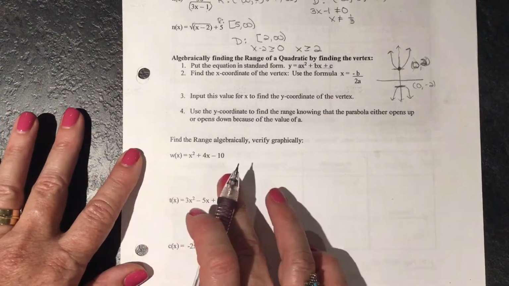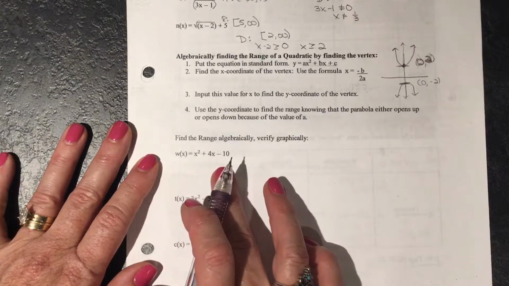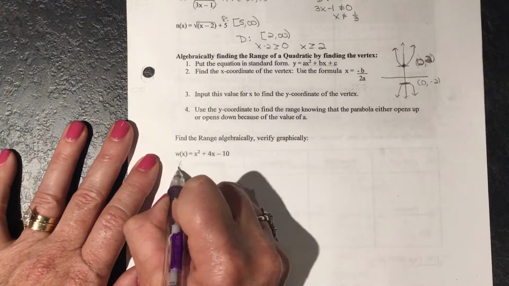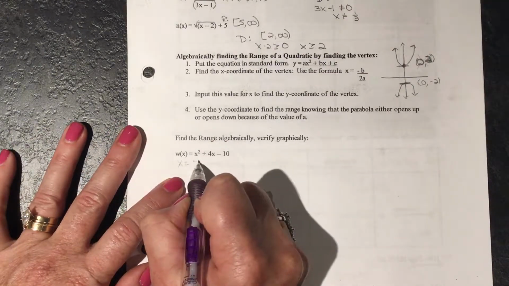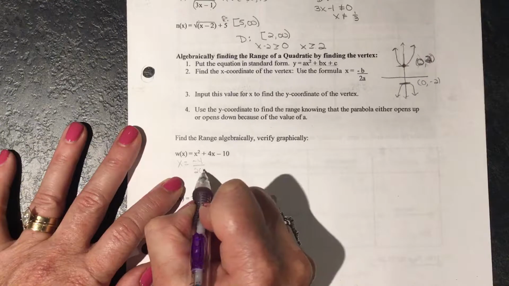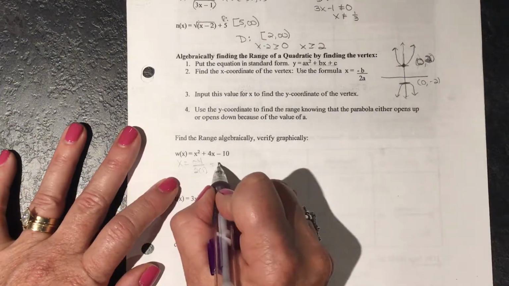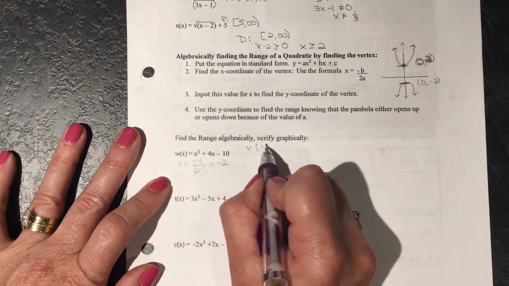So we have a function here that is a quadratic, and it is already in standard form. I'm going to start out by finding the x coordinate by taking the opposite of b over 2 times a. A happens to be 1. Negative 4 divided by 2 is negative 2. That's the x value for the vertex.